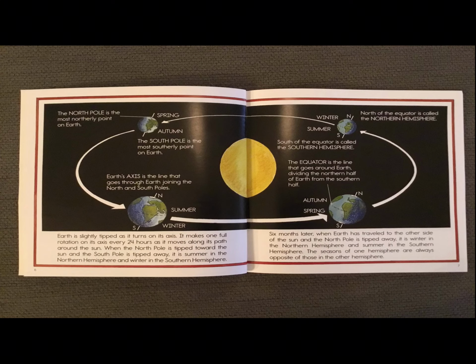So if you notice a few things on this picture, we went over the equator. The southern hemisphere would be below your belly button if you were the Earth. The northern hemisphere would be above your belly button if you were the Earth. All right, let's continue reading.